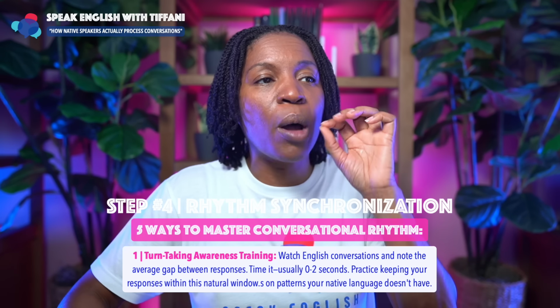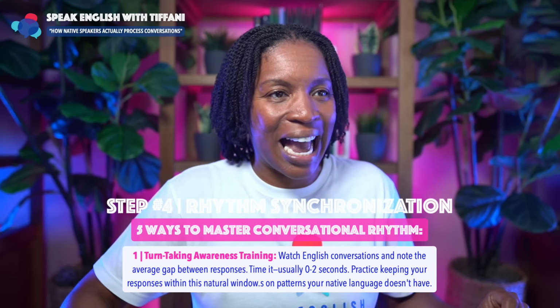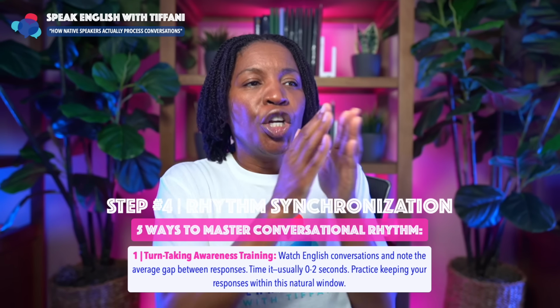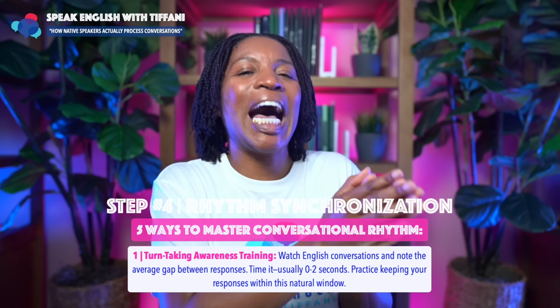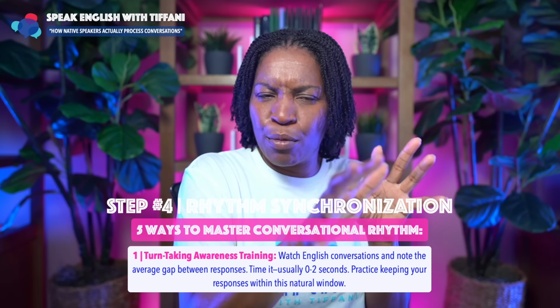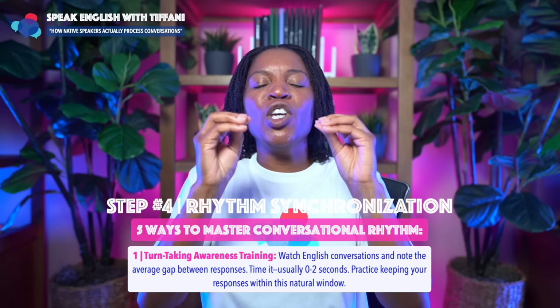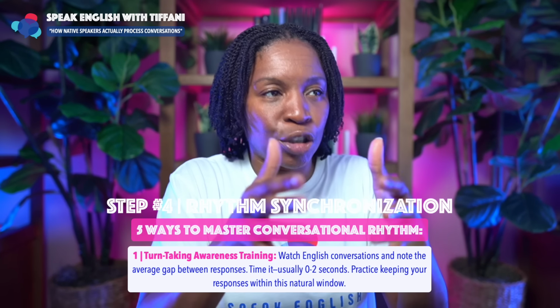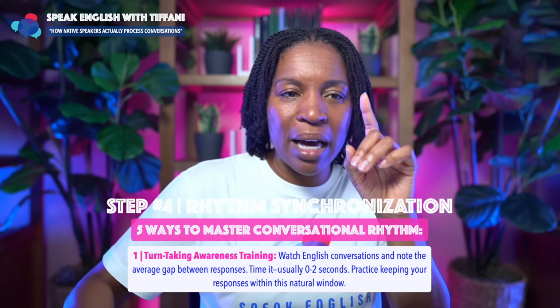Practice keeping your responses within this natural window. Correction. You're going to focus on the time, right? That 2 second, that break, focus on that break. All right, I had to correct that real quick. So practice keeping your responses within this natural window. This is method number 1.